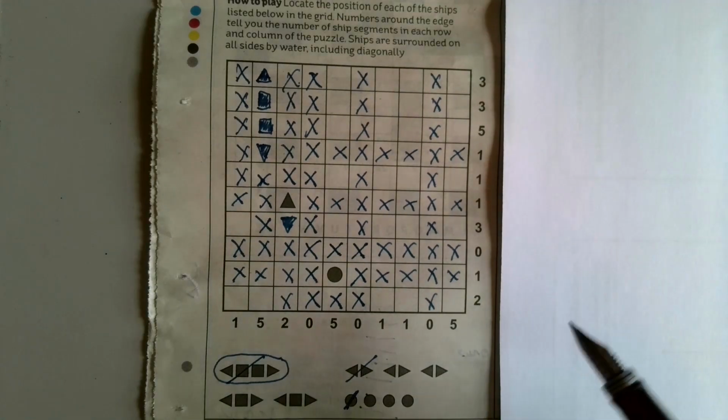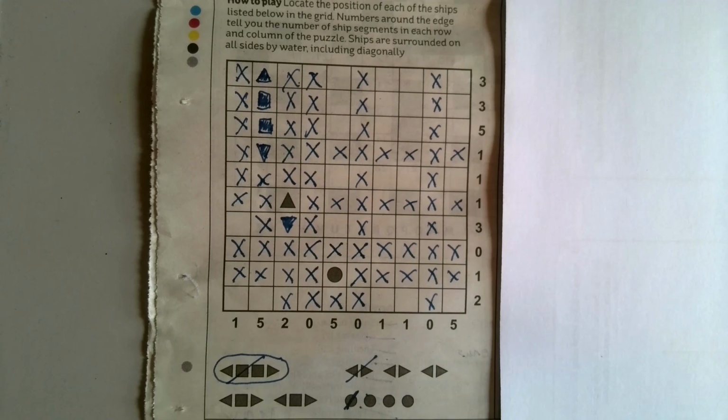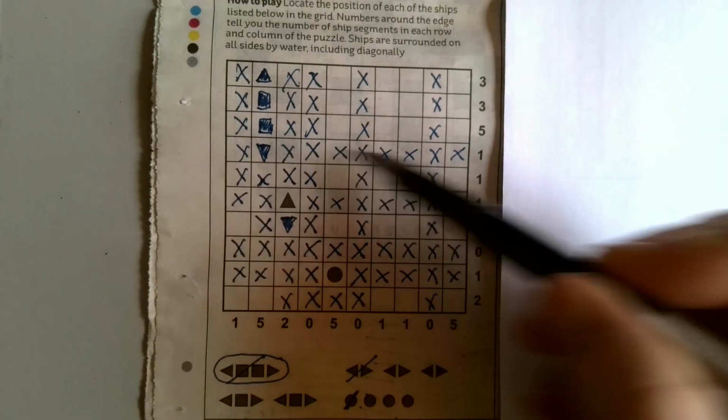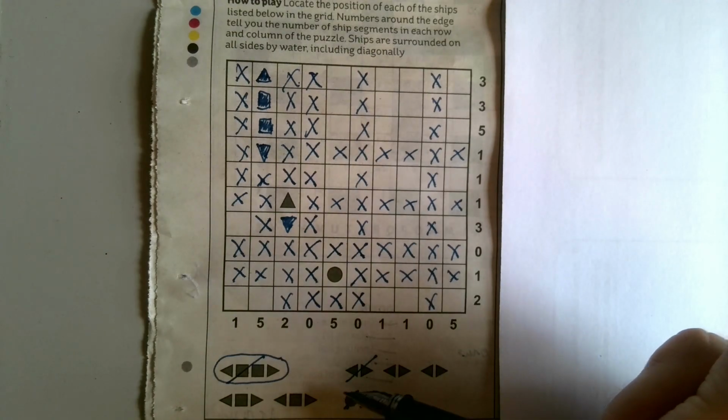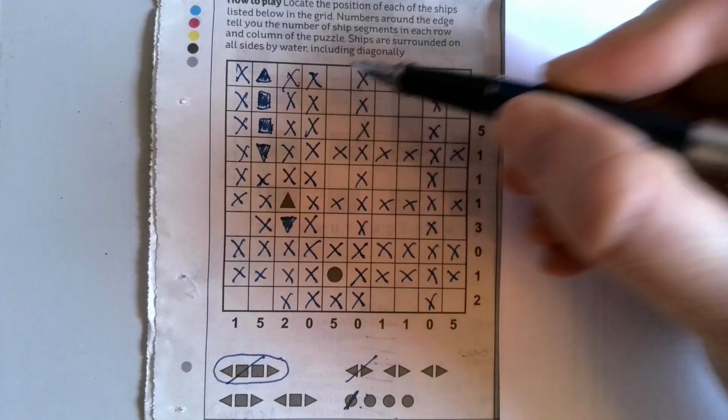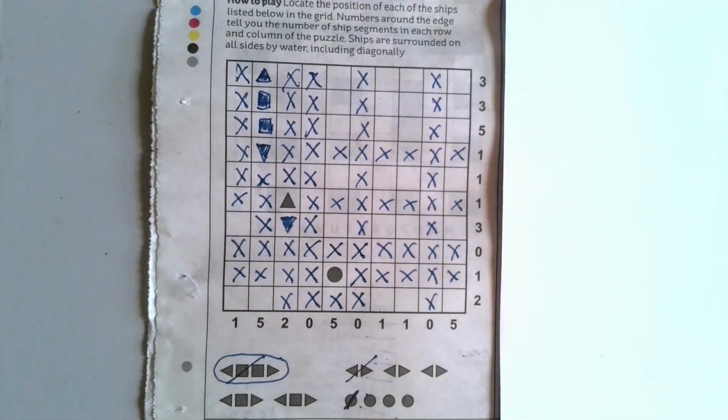And now what I do know is there are only 2 columns that the 3 boats can go in. There's nowhere the 3 boats can go across, so they've got to be vertical. They can't be in these 2 columns, so they've got to be in these 2, and there's only 2 spaces for them. So I'm going to put those boats in next.